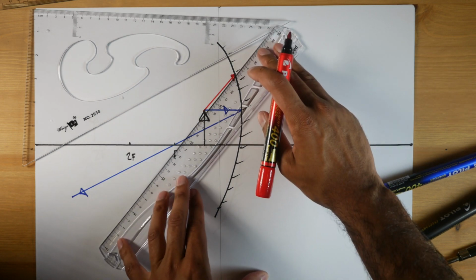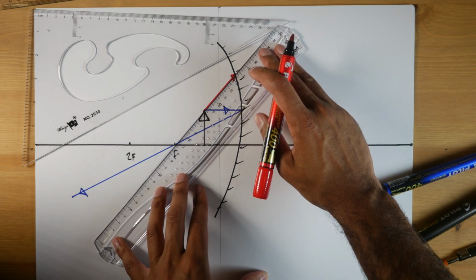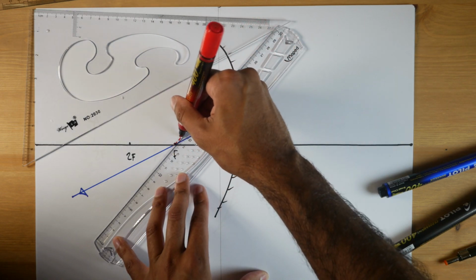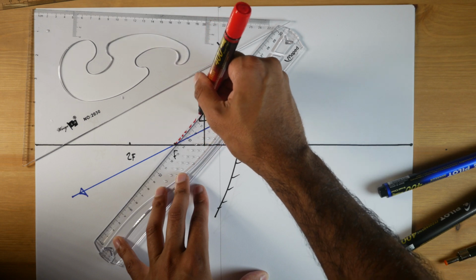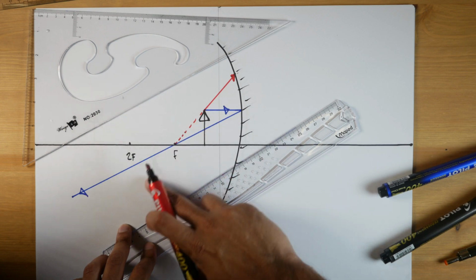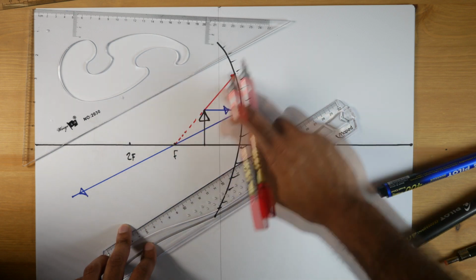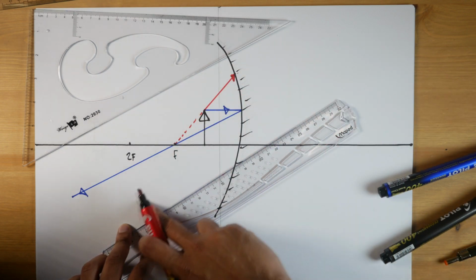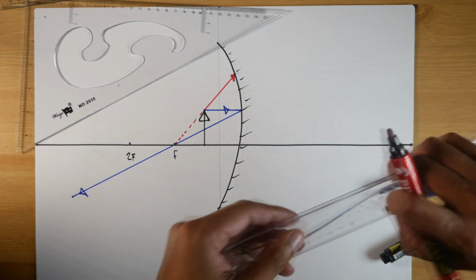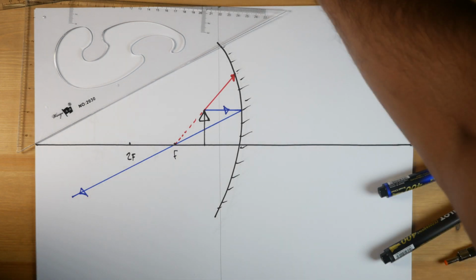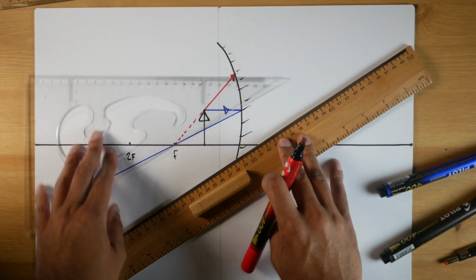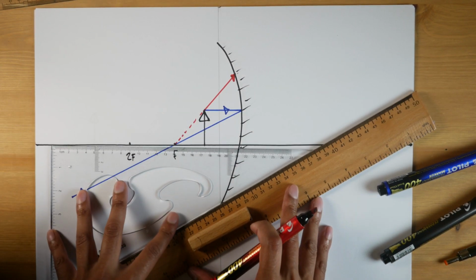Like this. Okay? Now, let me show where this is coming from. So it's a little bit like that. So it's coming from here to that, but kind of through this angle. Okay? Now, as it's going through the focal point, it is reflected parallel to the optical axis. So let's get this parallel line all sorted again.